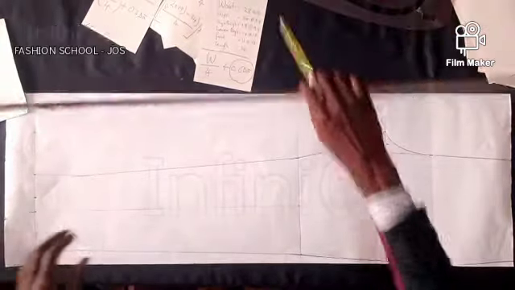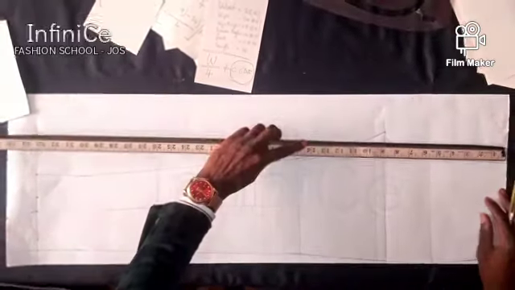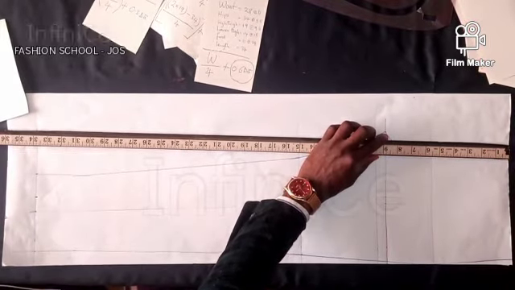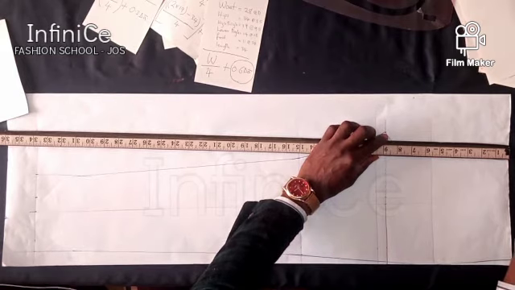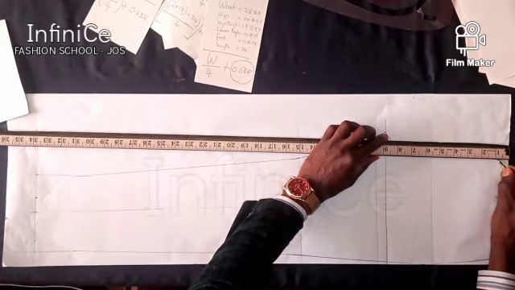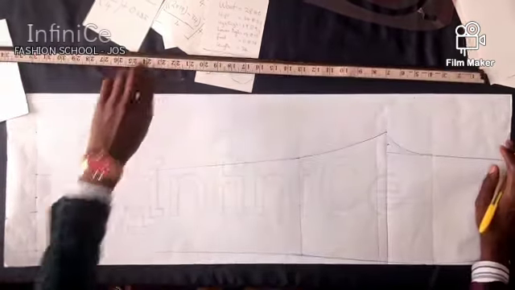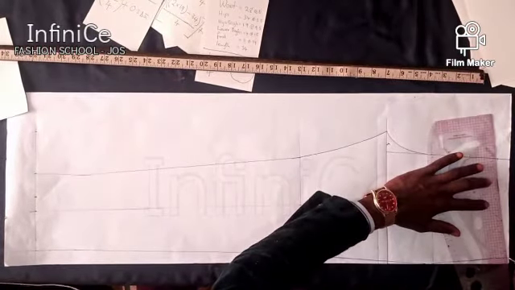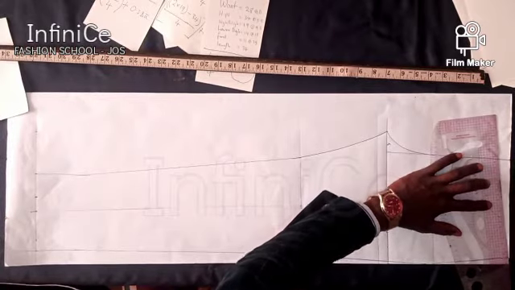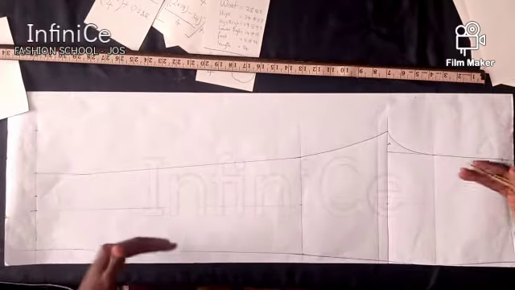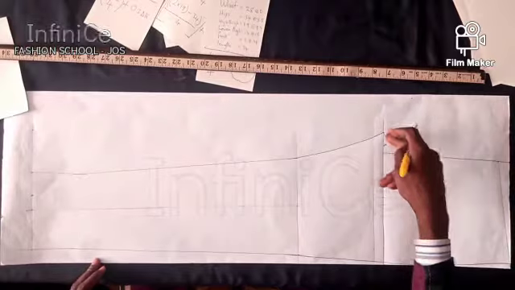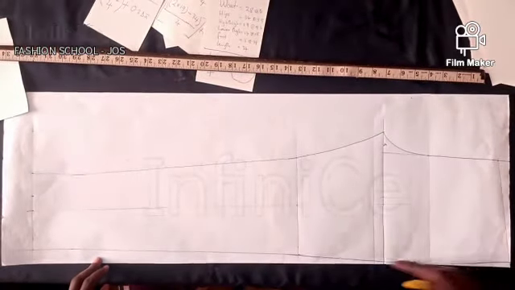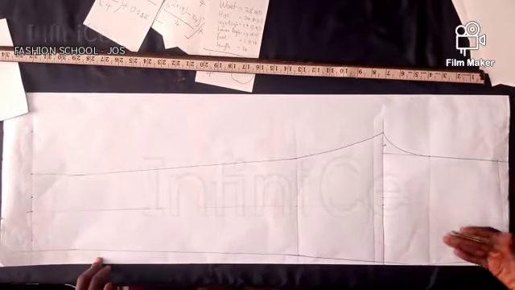Next is we would sag the trouser. You can use up to 1 inch to sag trouser, but here I'll be using 0.75. So this will be like the center front of the trouser. This will be like the inseam, while this is the side. So the pocket is going to be here.